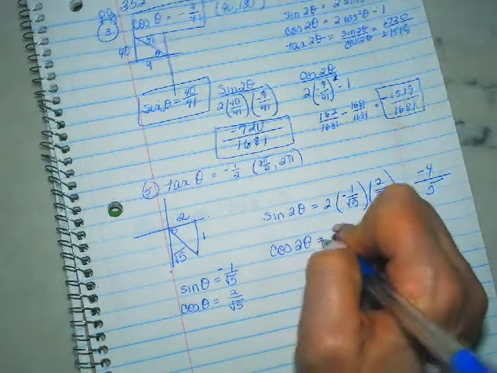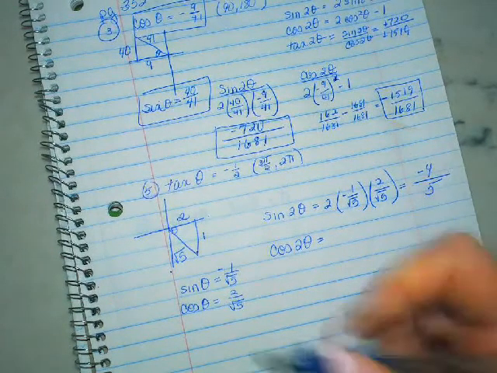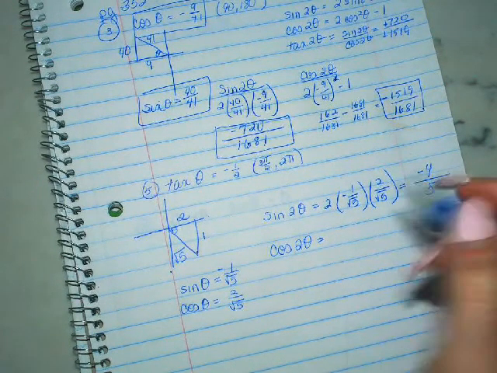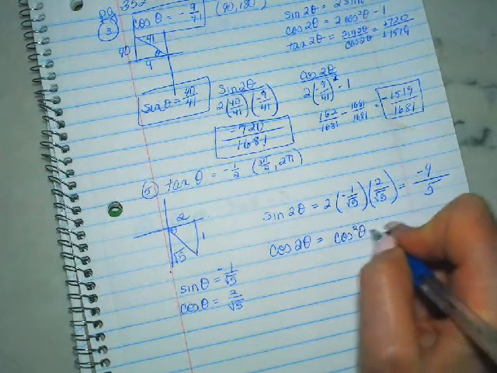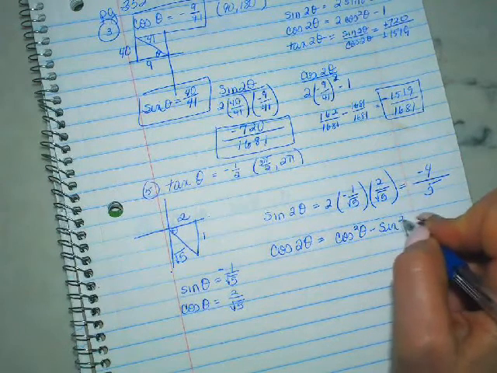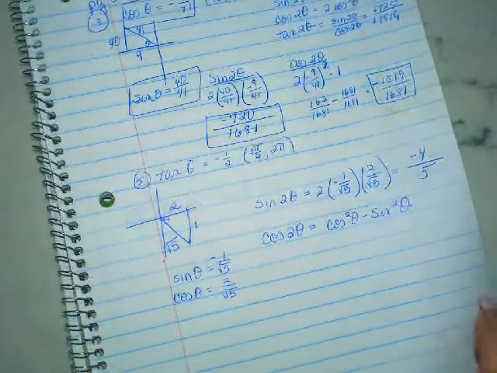Okay, the cosine of 2 theta is, I actually did cosine squared minus sine squared. I used that equation. You know, we have cosine squared theta minus sine squared theta.